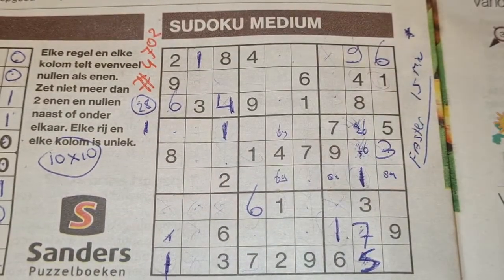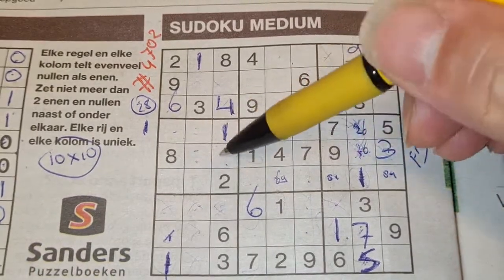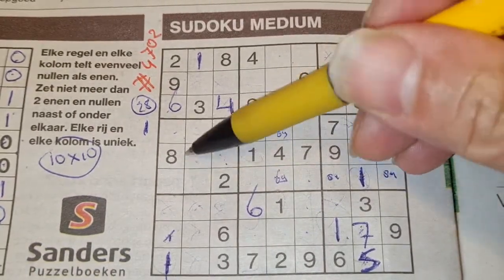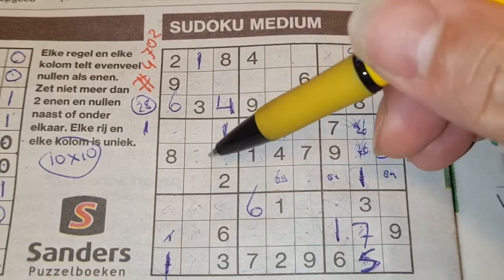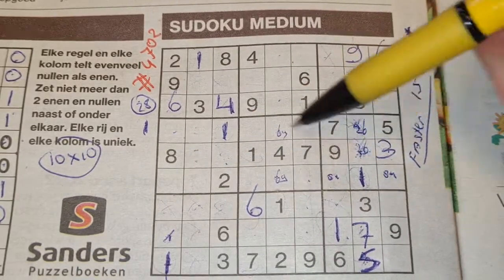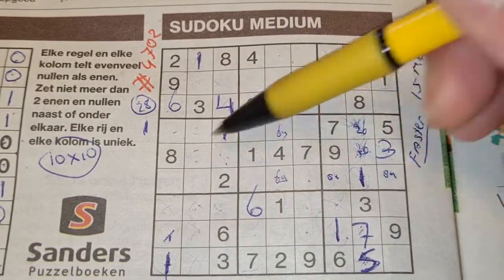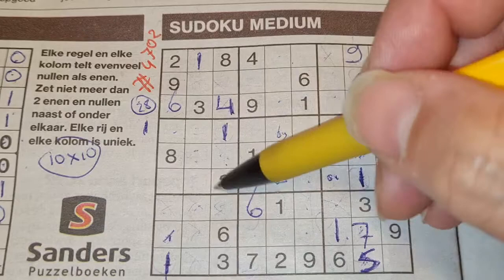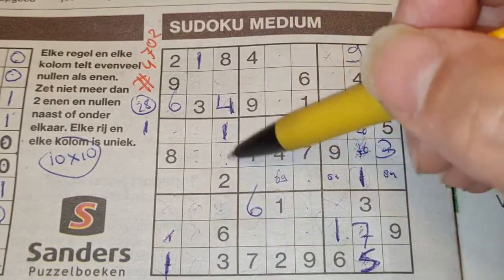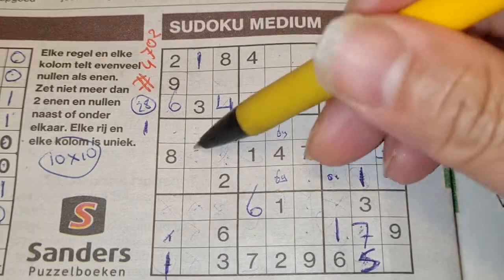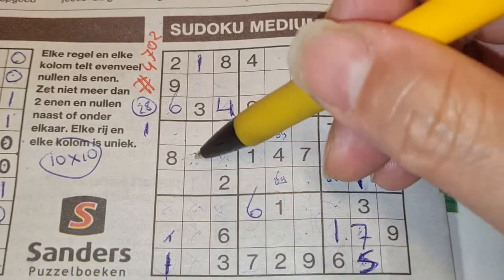Okay. 3 missing numbers in the middle row. Those missing numbers are the 2, the 5, and the 6. And look, we have a 2 and a 6 in this column. So no 2 and 6 in this box. The 2 and 6 go in those 2 boxes as a pair.